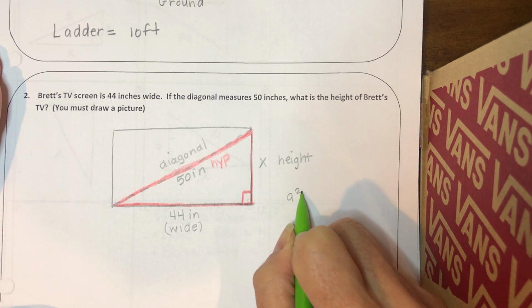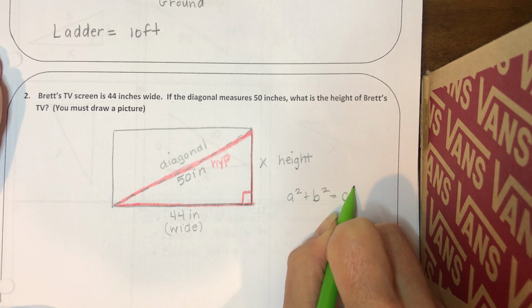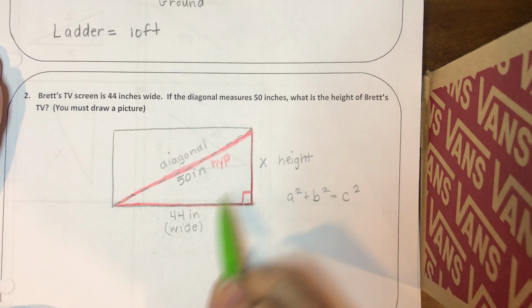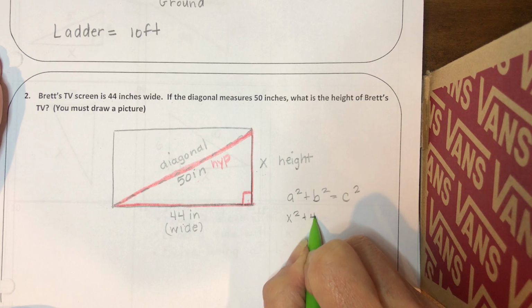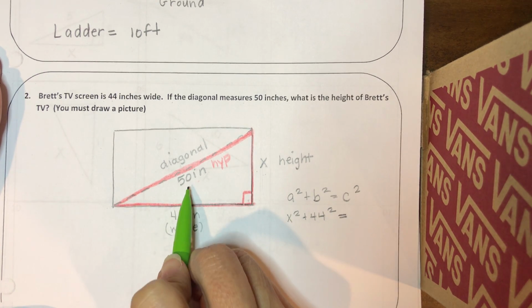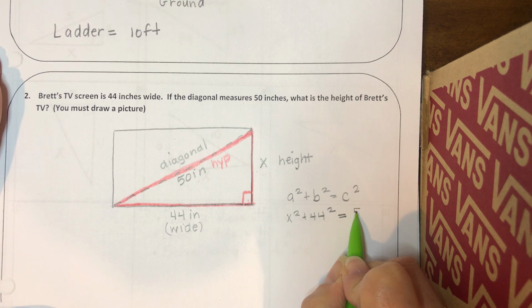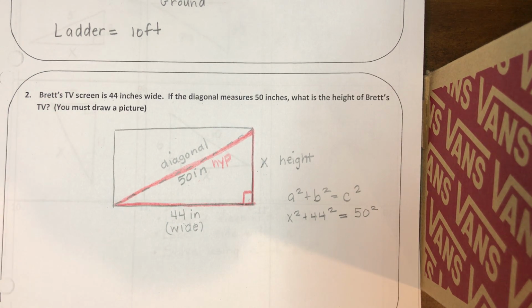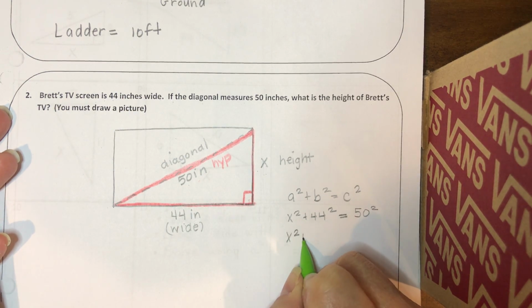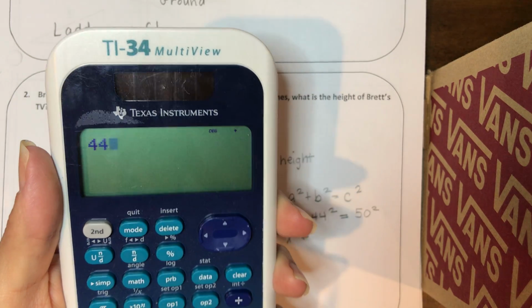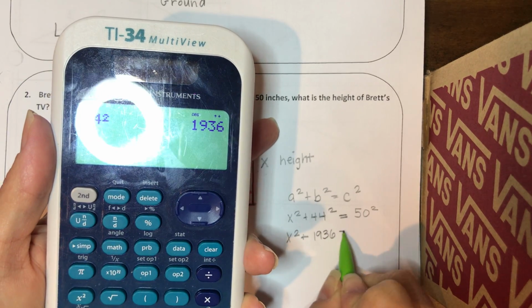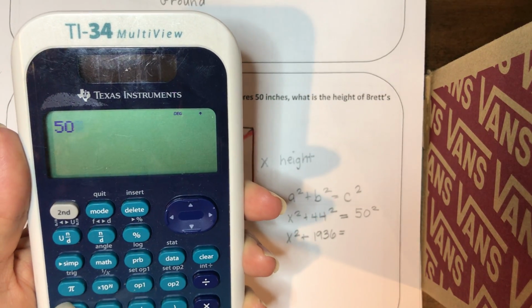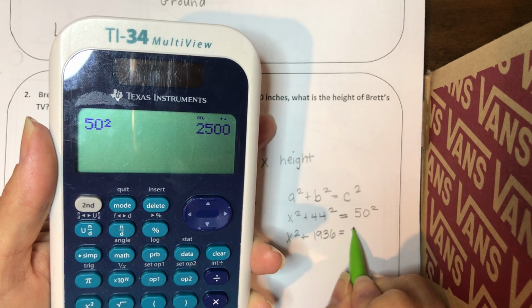So a squared plus b squared equals c squared. This is my a and my b, my legs. So we can do x squared plus 44 squared equals, and that's my hypotenuse, 50 squared. So definitely need my calculator for this. I don't know what those numbers are when we square them in my head. So x squared plus, 44 squared is 1,936, equals 50 squared is 2,500.